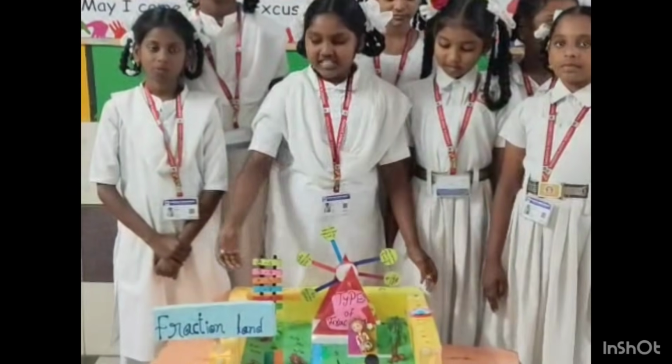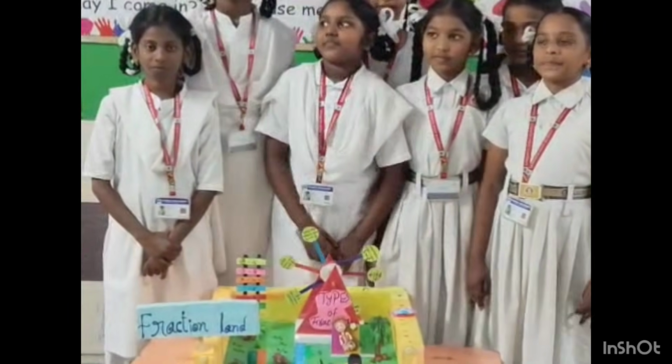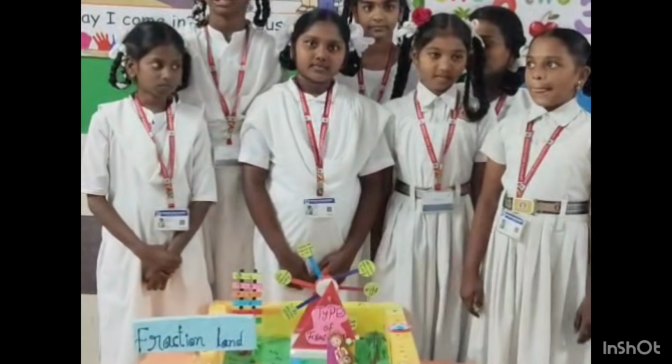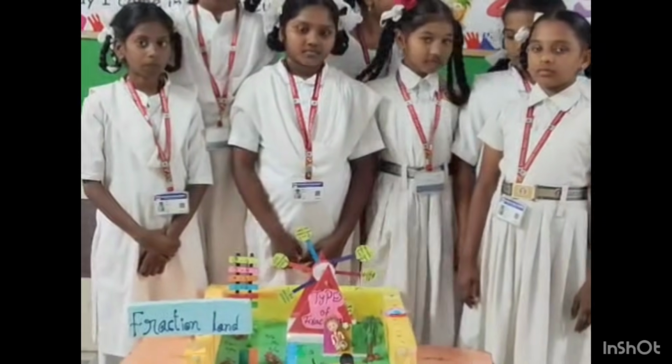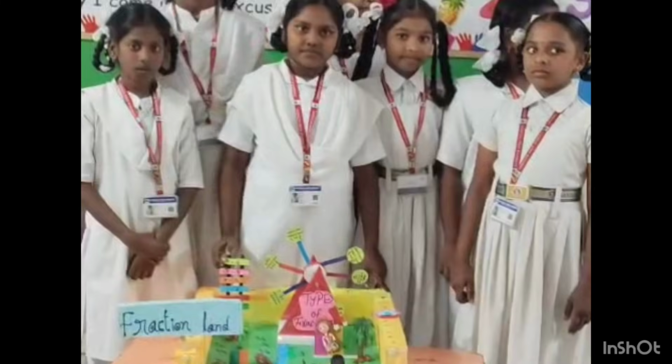This is our project named Fractions Time. So first, what is a fraction? A fraction is a part of a whole. When we divide something into equal parts, each part is known as a fraction. For example, if we cut a cake into 4 equal parts, each part is 1/4.